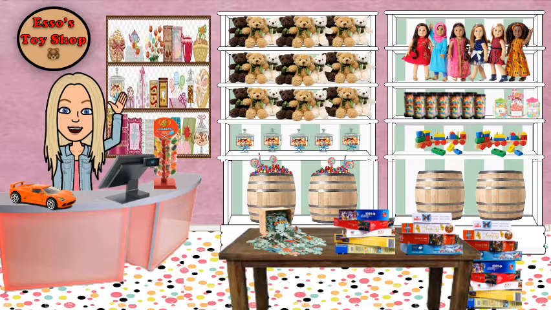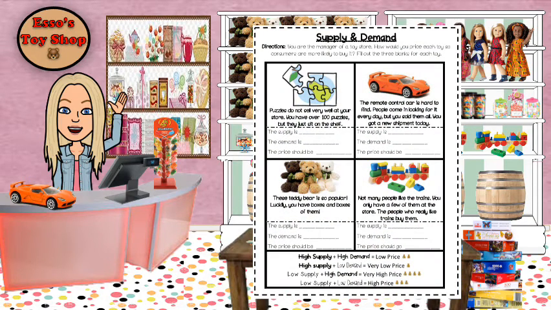That's why it's important to use our knowledge of supply and demand. Open your notebook to this page. Make sure to fill it out as we talk about each toy so we can decide a good price. In the very last box on this page is an anchor chart to give us the information of how to decide what price to set. For example, the first one says high supply plus high demand equals low price. Pause the video and read through the other 3 examples.